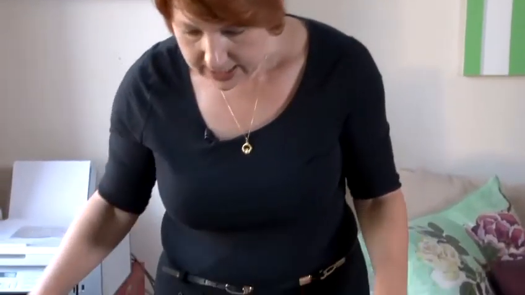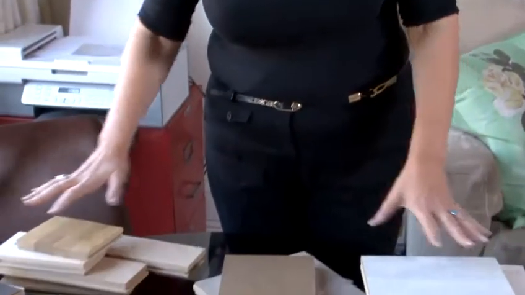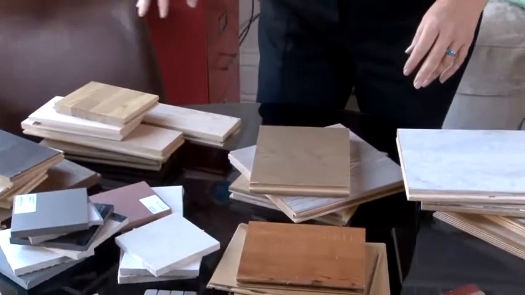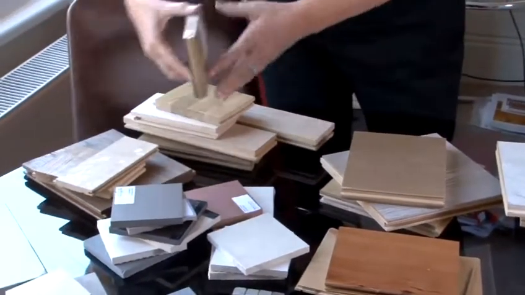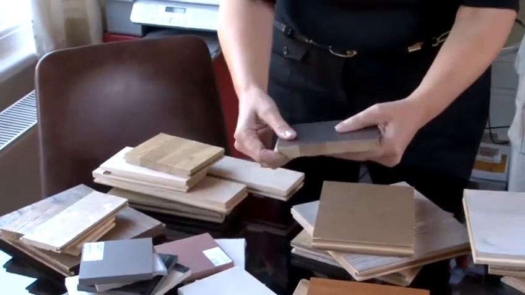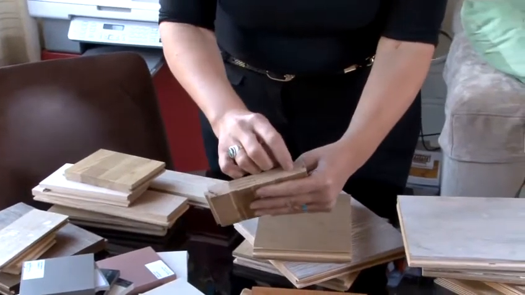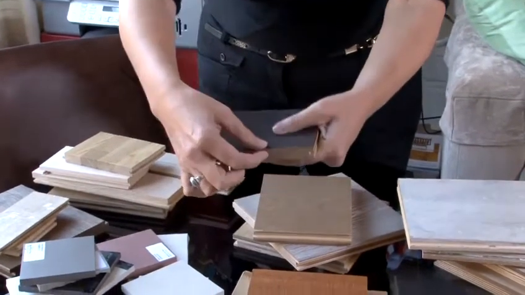Okay, well if we start back here, I've got a number of different types of wood floor. These are solid wood floors. If you look at the grain, you will see that that is absolutely solid.